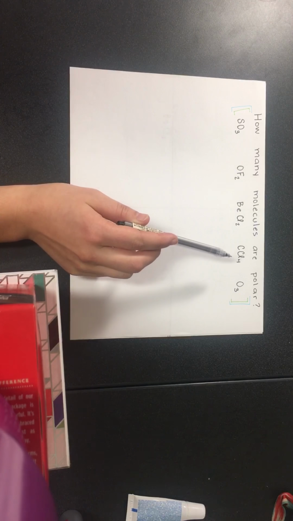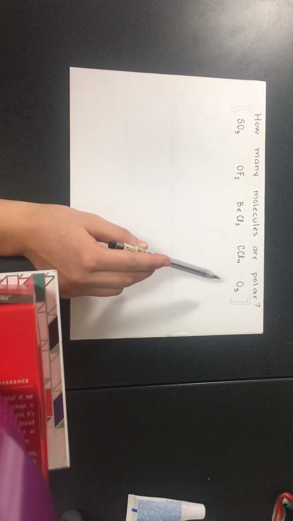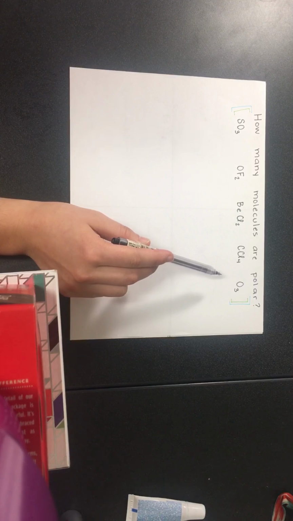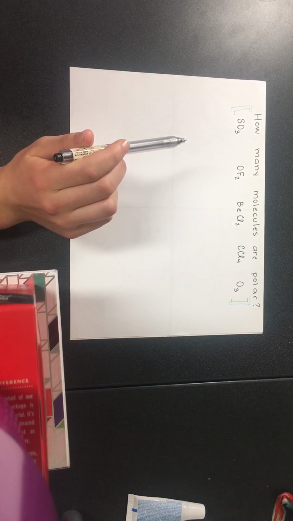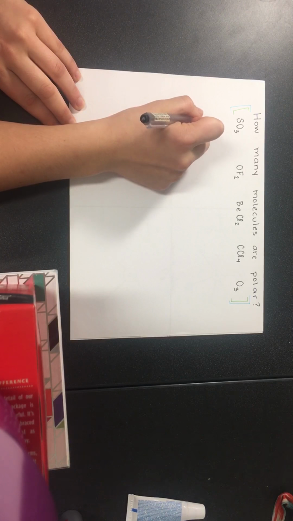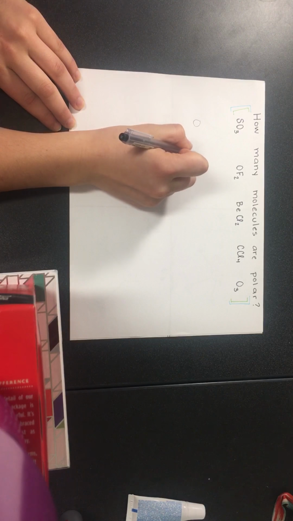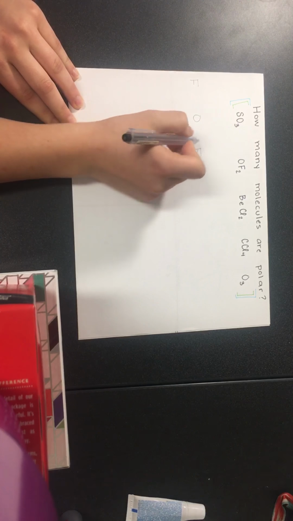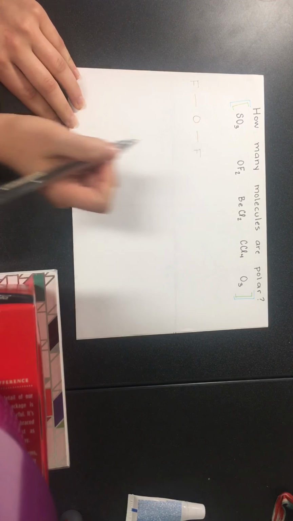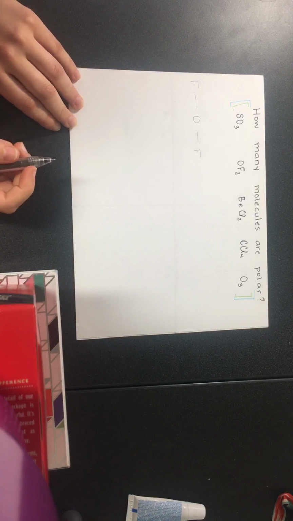Alright, hi guys. For this video, we're given a question asking us how many molecules are polar out of these 5 given to us. I already have 4 done, and I'm going to draw out OF2 for us today. We start with the O, and then our 2 F's. Now, draw 2 bonds in between them, just because they have to be connected.